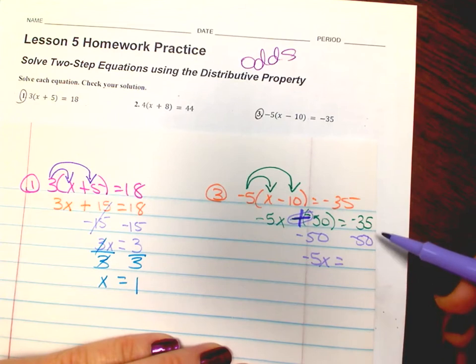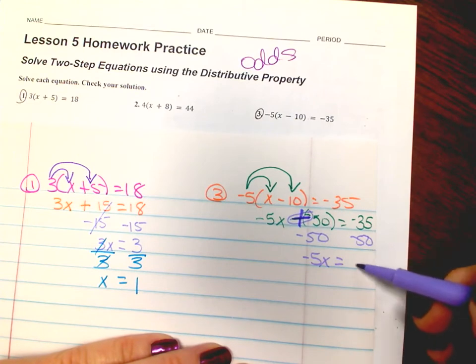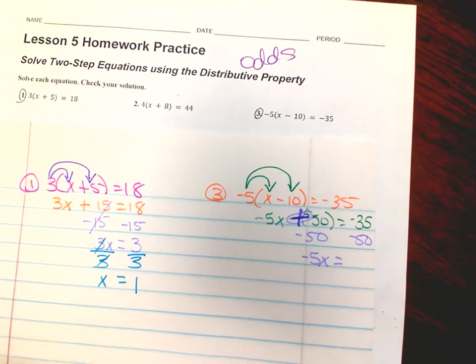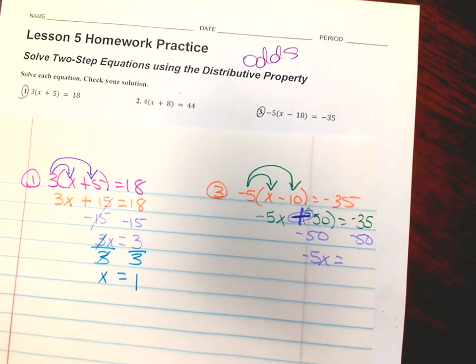You have a negative 35 and a negative 50. Put your answer there. And then you have to get negative 5 off of x, which is multiplying. So you want to do the opposite, which would be to divide by a negative 5. So again, a negative divided by a negative becomes a positive. So your answer should be positive.